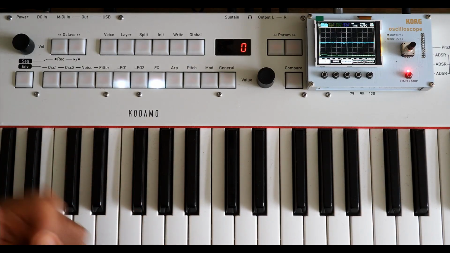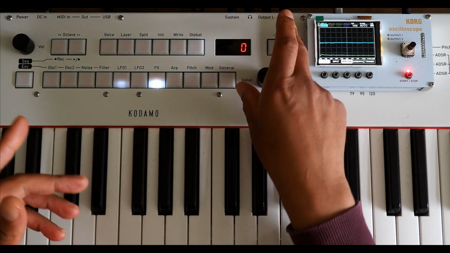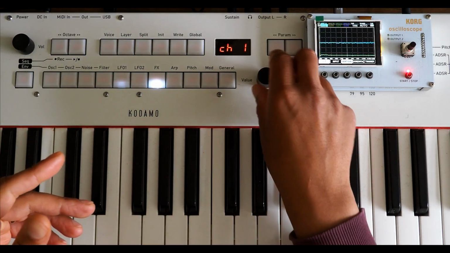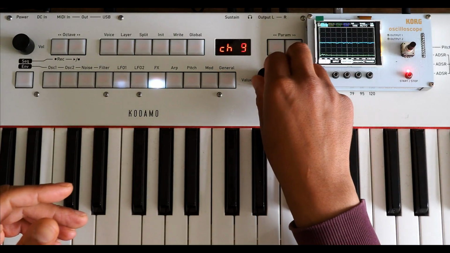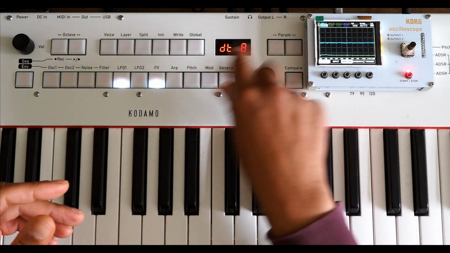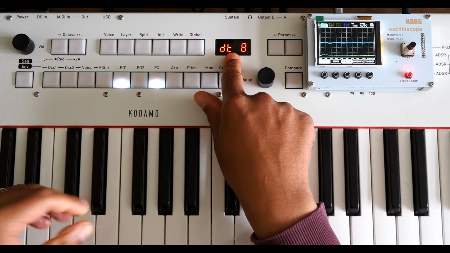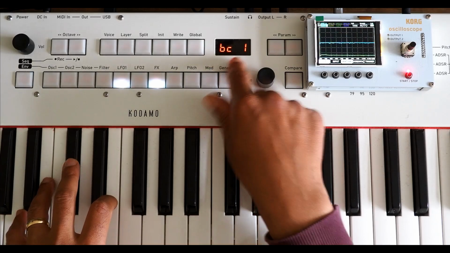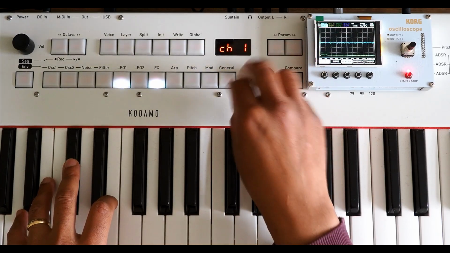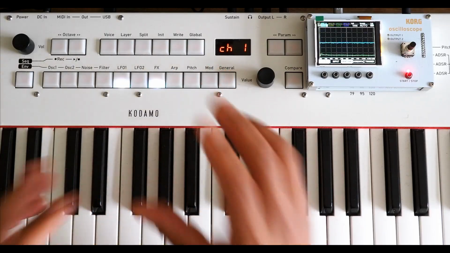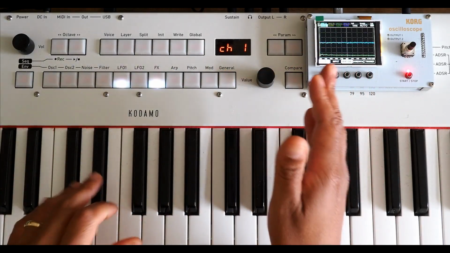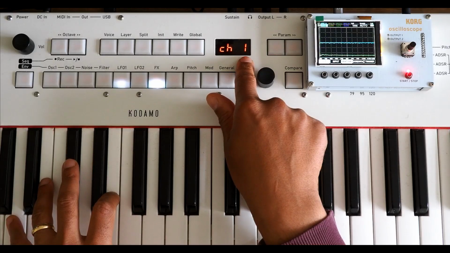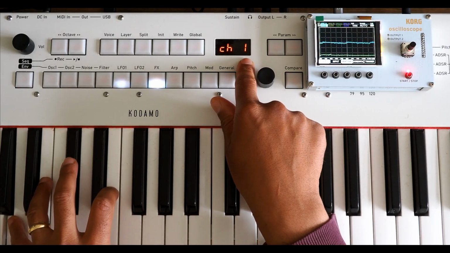So you've got chorus. I'll just scroll through them so you can see. You've got chorus, distortion, bit crusher, and ring mod. And the only parameter you have is choosing between presets. You've got 16 for each. So we've got chorus.